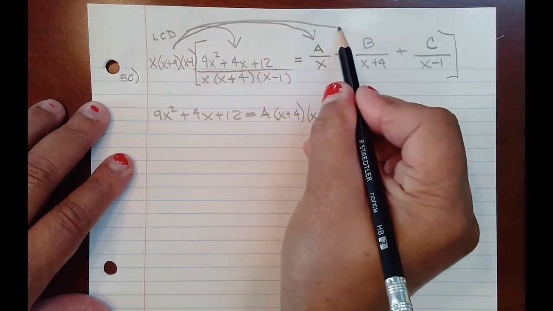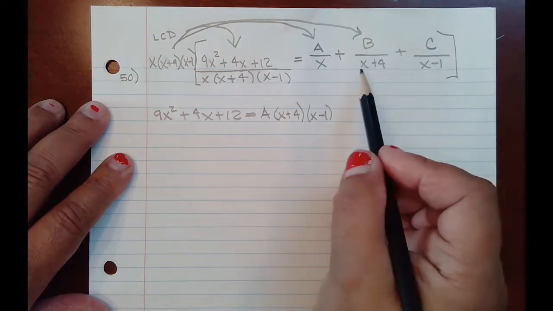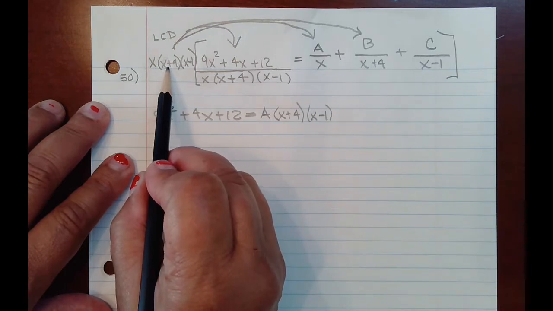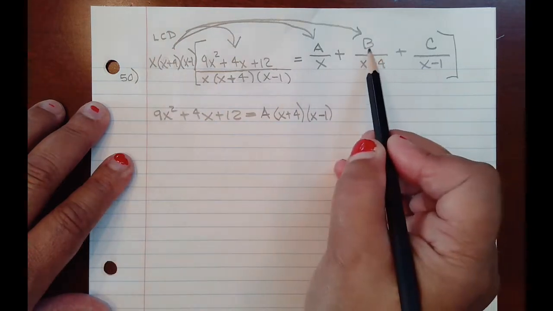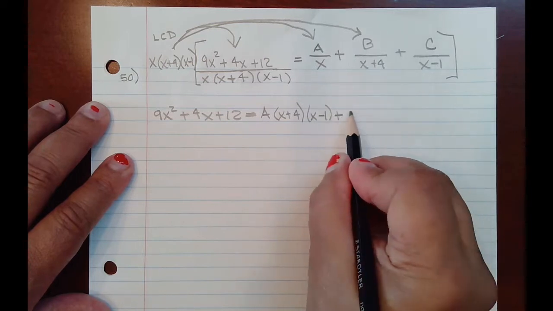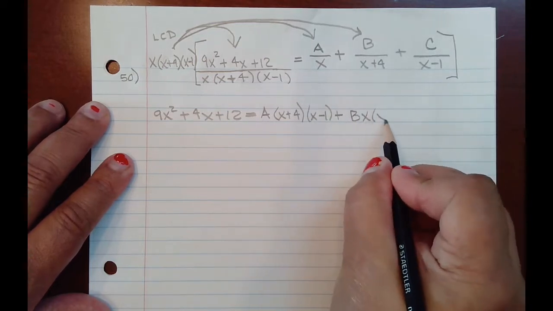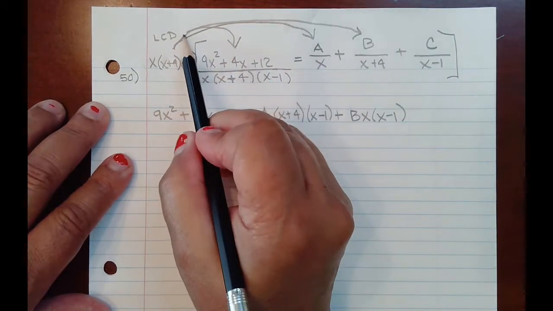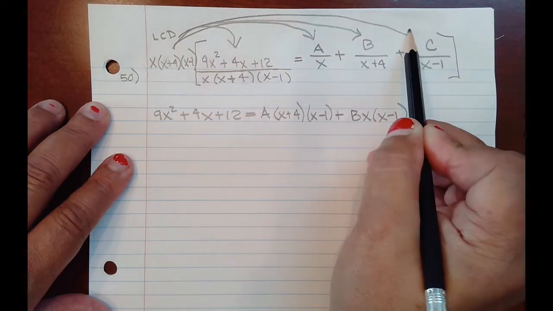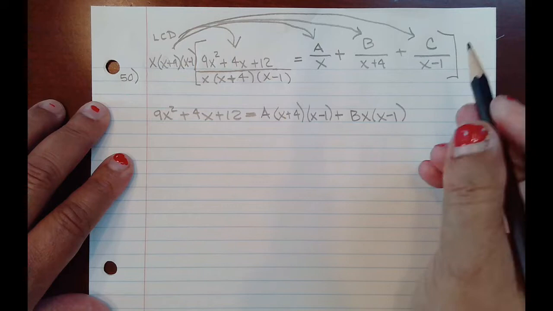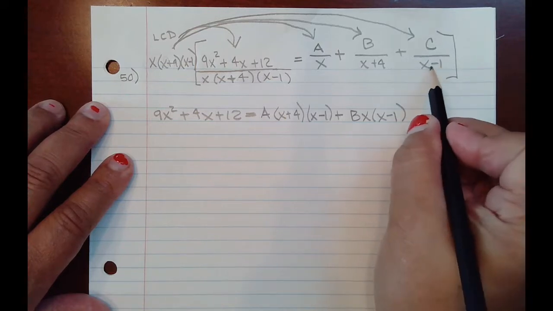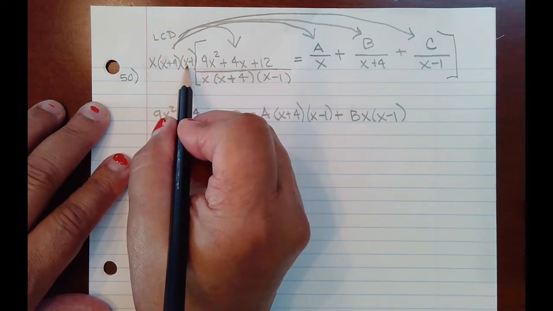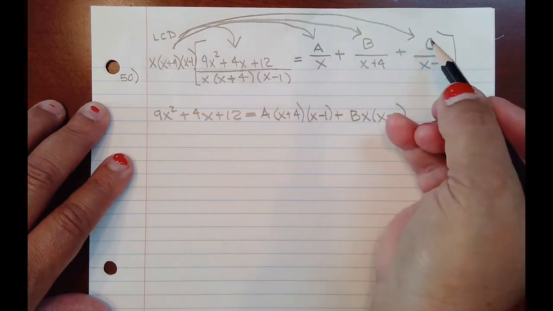When you multiply the LCD by this next fraction over on the right-hand side, the x plus 4 would cancel with this x plus 4, leaving you with x times x minus 1 times b. You can just put those constants out front. And then finally, when you multiply the LCD by this last term over on the right-hand side, the x minus 1 in the denominator would cancel with the x minus 1 in the LCD. You'd be left with x times x plus 4 times c.